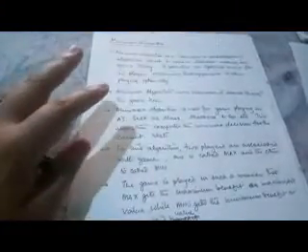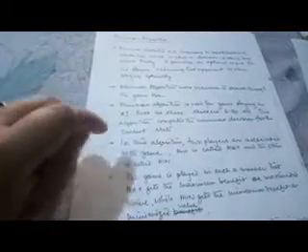For the tic-tac-toe game, how many utility values did we have? We had three values. One was -1, one was 0, and the other one was +1.